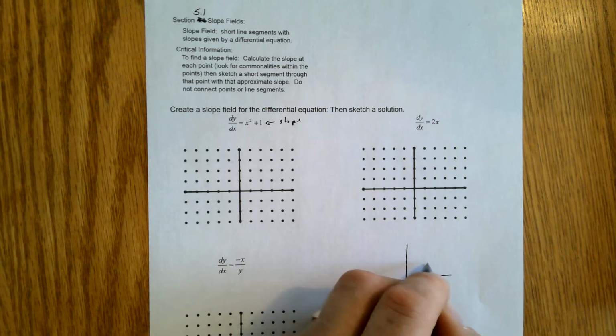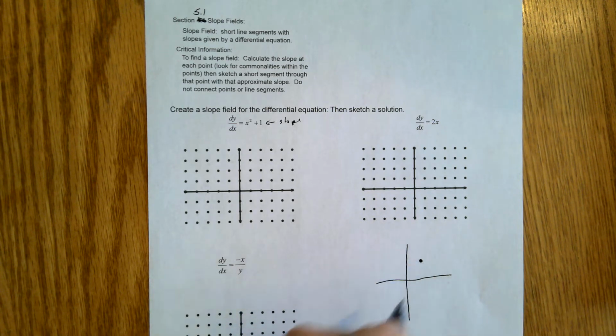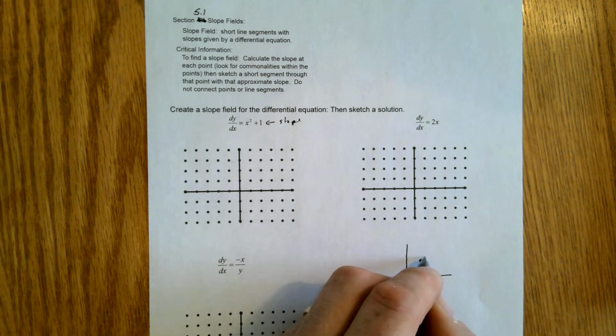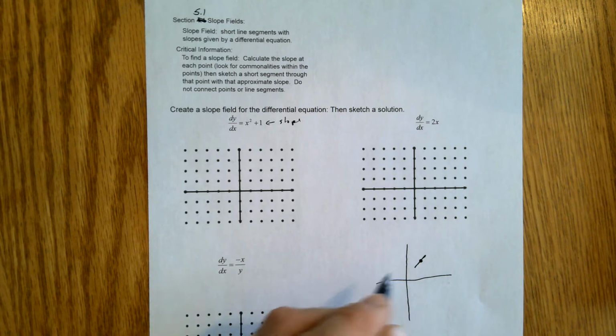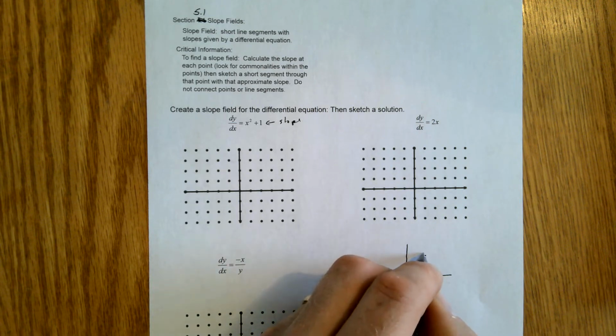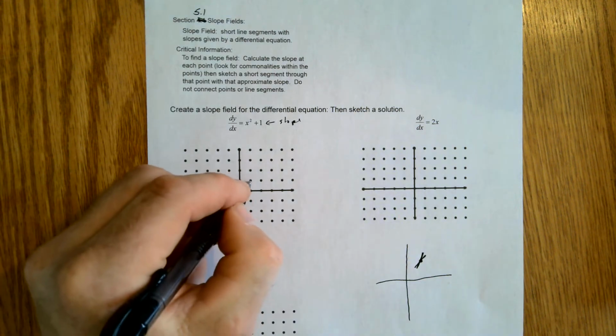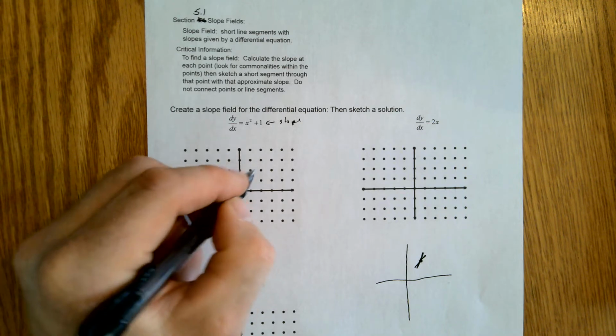Well, how do I know what a slope of 2 looks like? If I come up here, and here's my point, I know a slope of 1 is a perfect diagonal, a 45-degree angle with the origin. So the slope of 2 would be a little steeper than that. So I come over here to 1, 1, and I'm going to give it a steeper slope than 1.